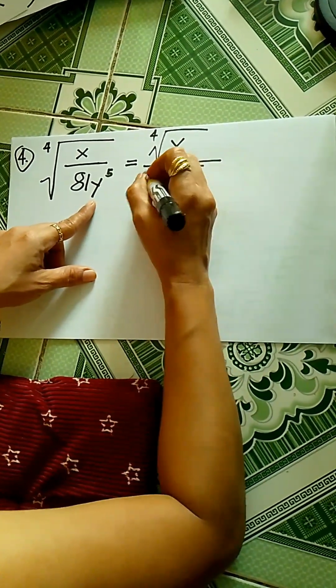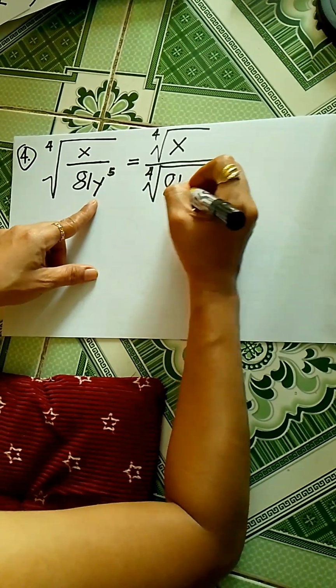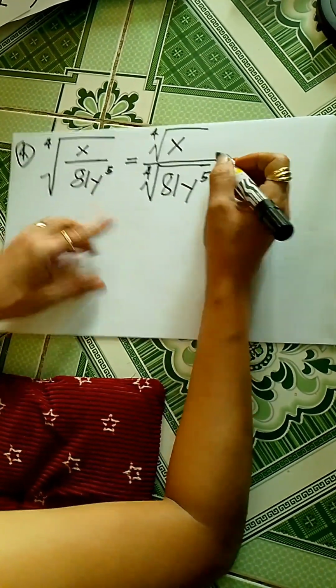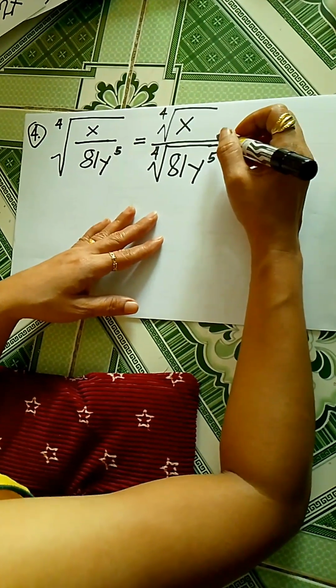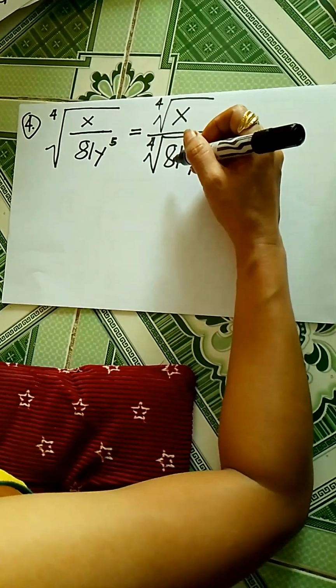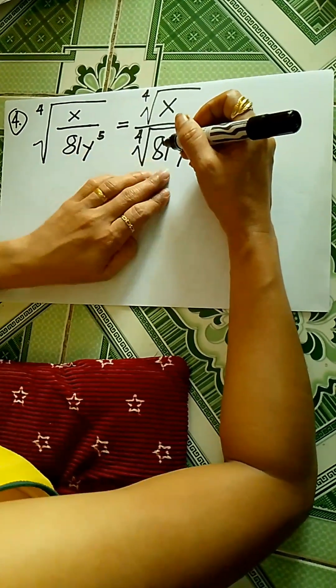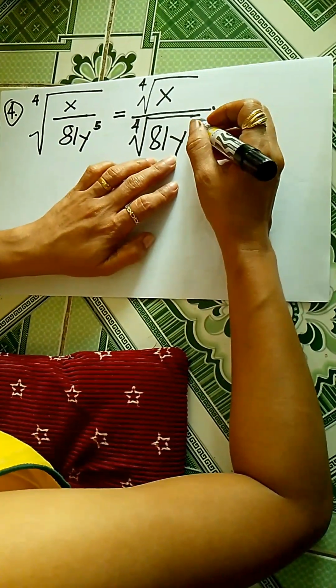Number 4. And number 4 is fourth root of x divided by 81y raised to 5. So, paghiwalayin lang natin. Fourth root of x divided by fourth root of 81y raised to 5.